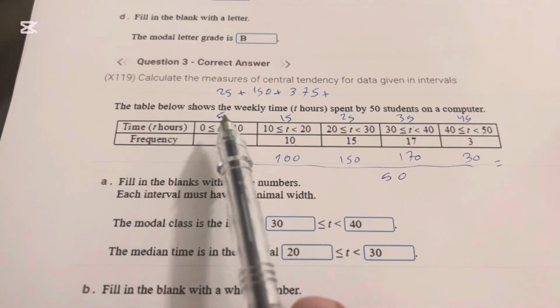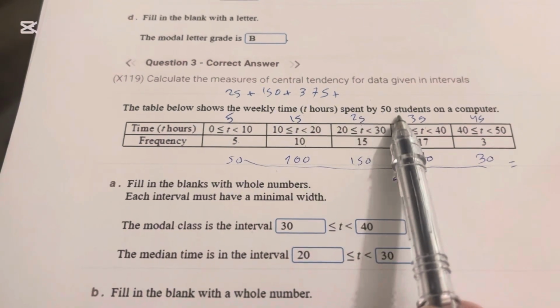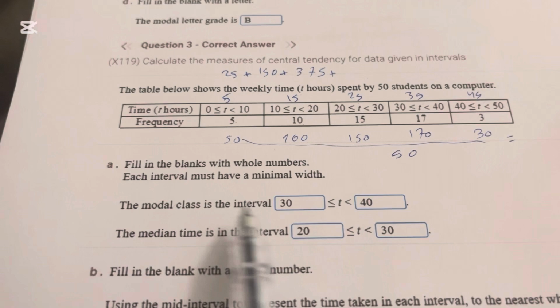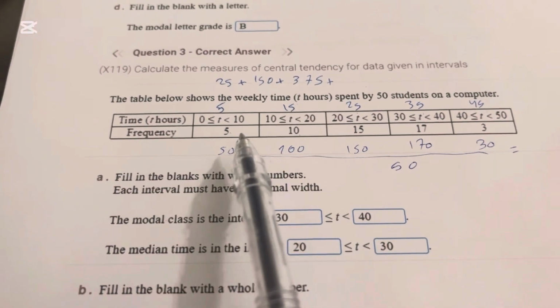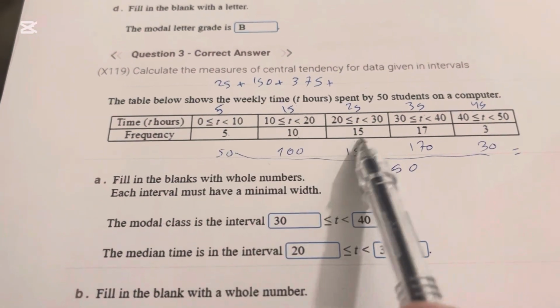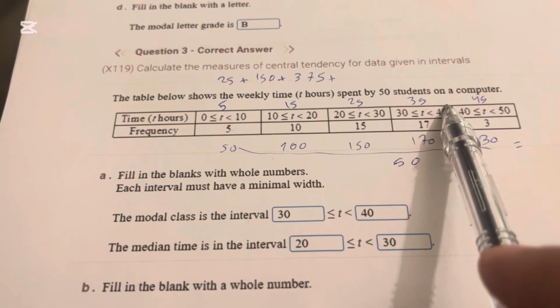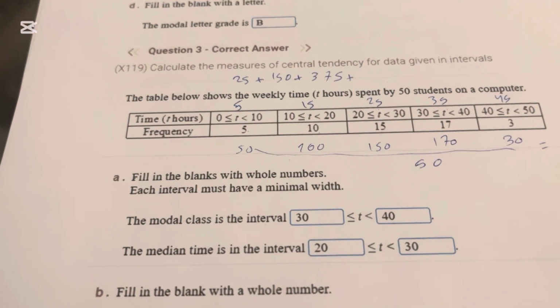Question 3. The table below shows the weekly time t hours spent by 50 students on a computer. Fill in the blanks. He wants the modal class. The modal class means the maximum frequency that happened. The frequencies are 5, 10, 15, 17, 3. So this is the maximum frequency, so this is the modal class. So from 30 to 40.